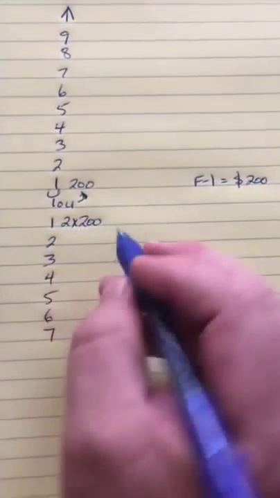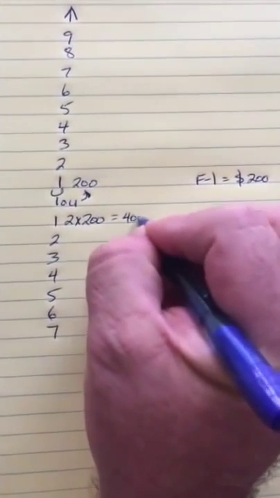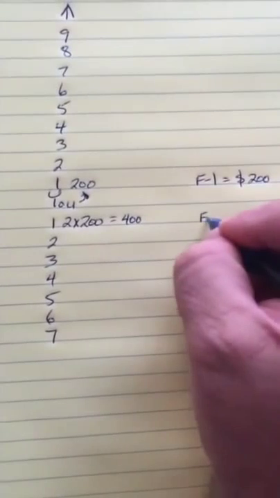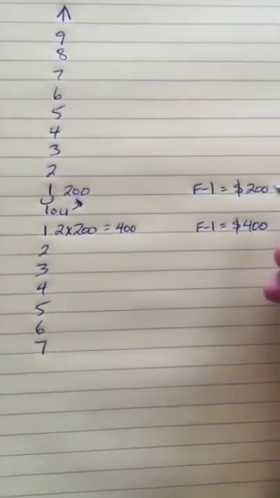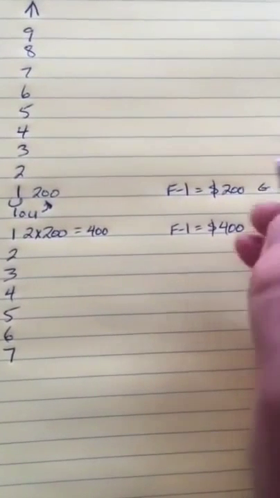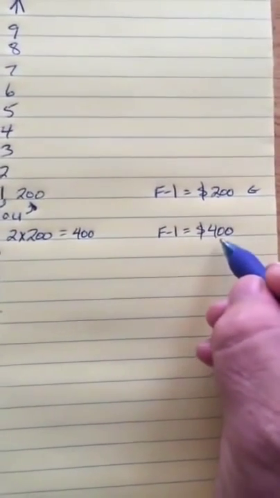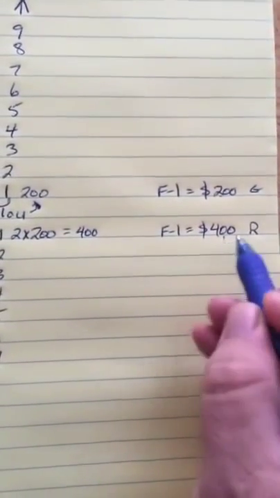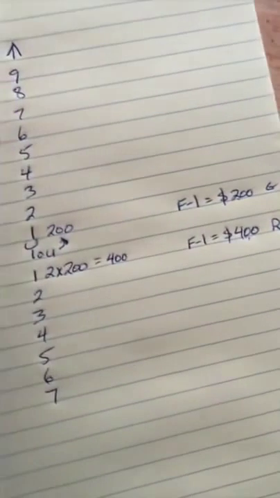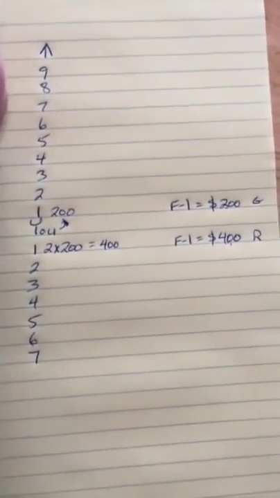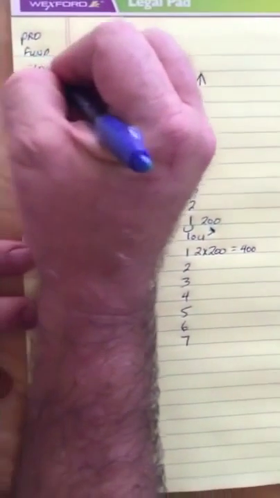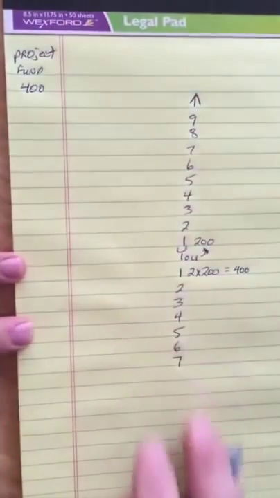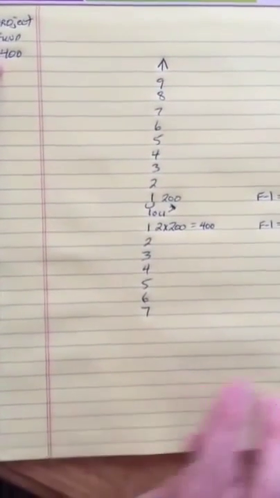Okay, so we're going to simply say 2 times 200, because they're going to fund the first floor. So 2 times 200 equals $400. So we're going to over here put floor 1 equals 400. Notice you gave over here 200 in order to receive 400 here. So over here we're going to put project fund, okay? And we're going to put $400 in your project fund.